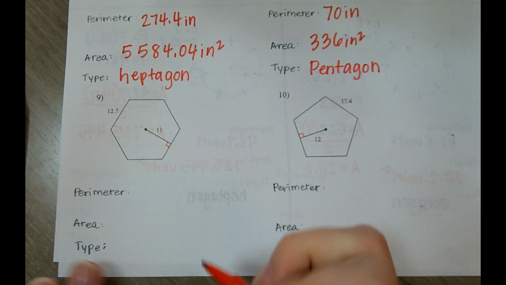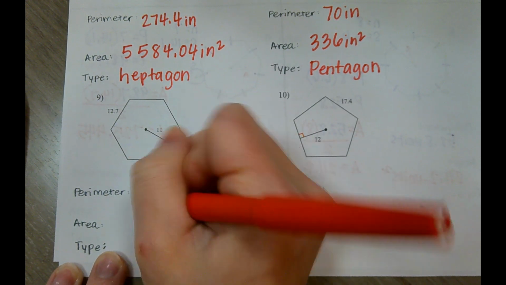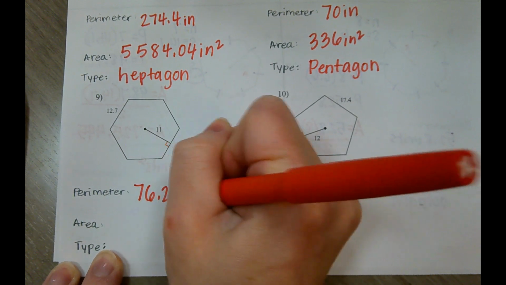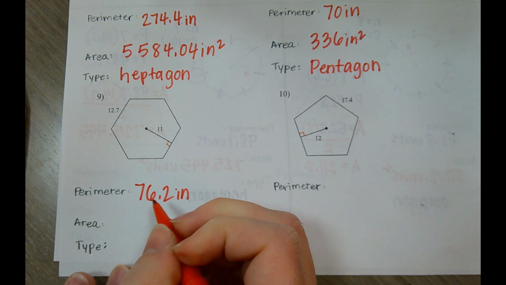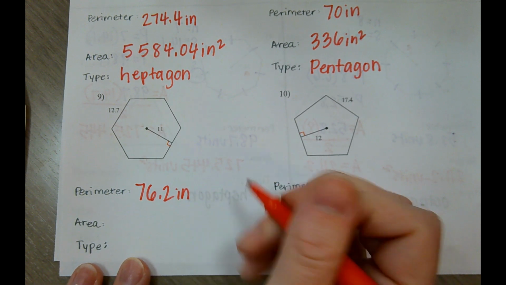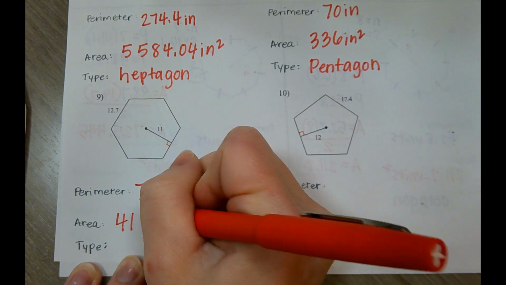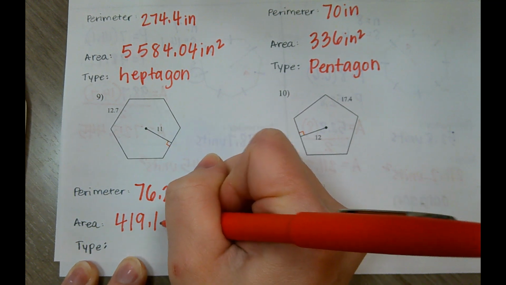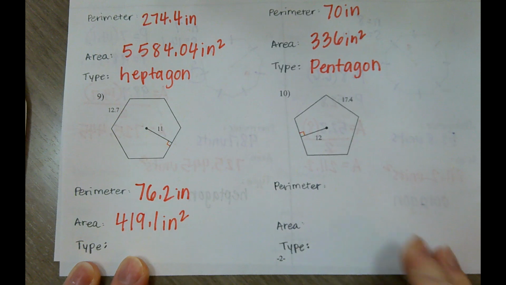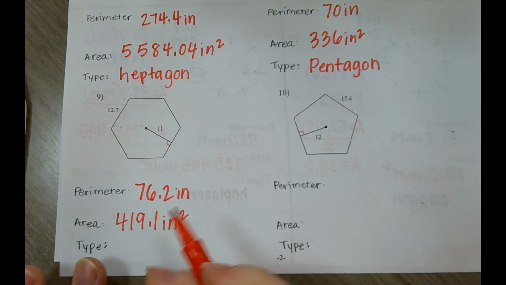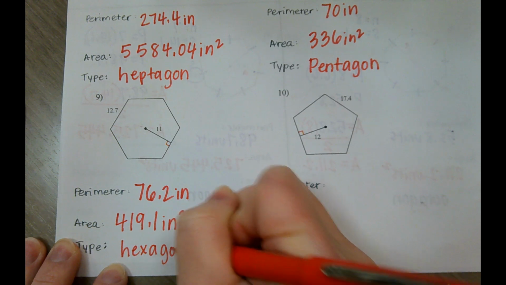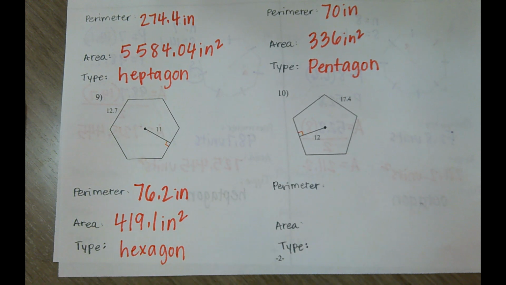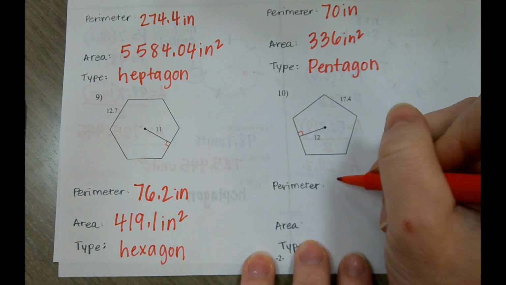Number 9. Perimeter is 76.2 units. Area, 419.1 units squared. And this is a hexagon. Good. All right, number 10.